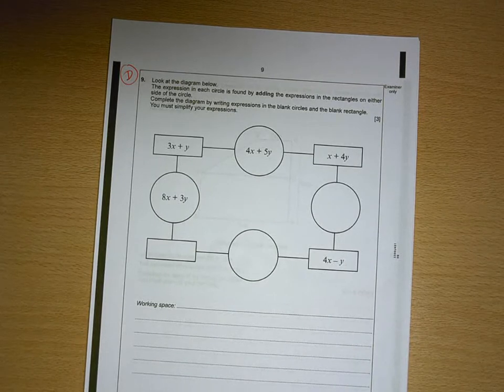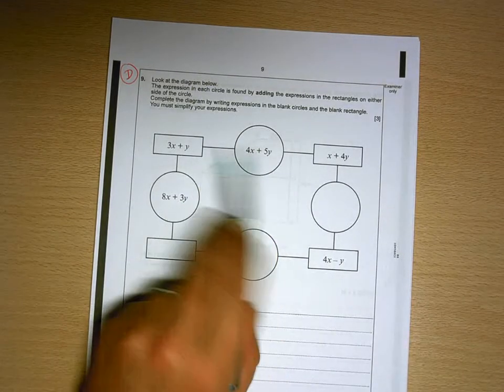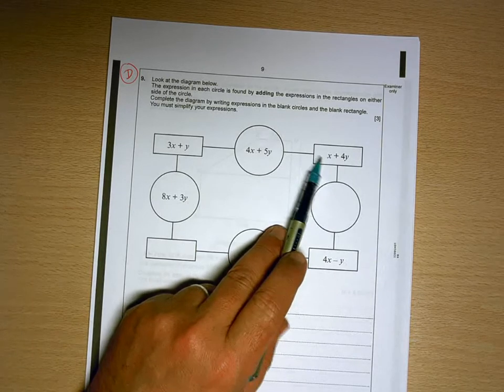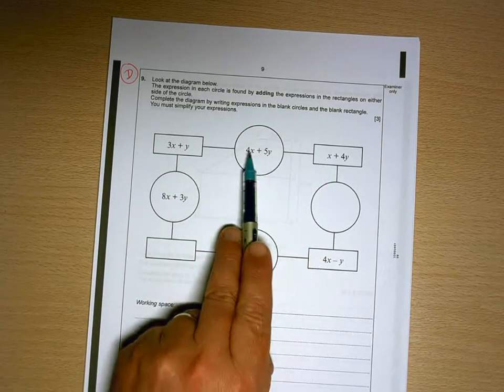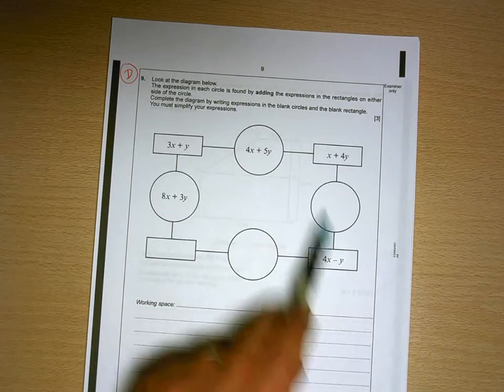Question 9. Look at the diagram below. The expression in each circle is found by adding the expressions in the rectangles on either side of the circle. Complete the diagram by writing expressions in the blank circles and the blank rectangle. You must simplify your expressions. So what they're saying is to find what's in the circle, we're going to add that rectangle and that rectangle together. So 3x and 1x is 4x, 1y and 4y is 5y.